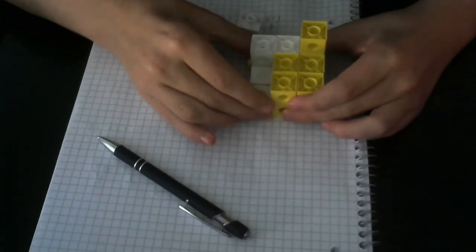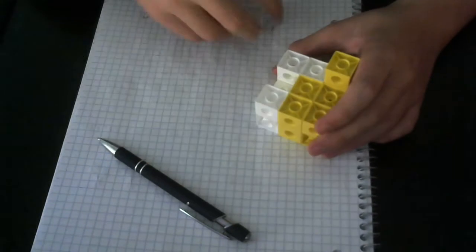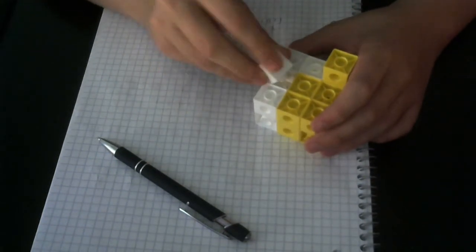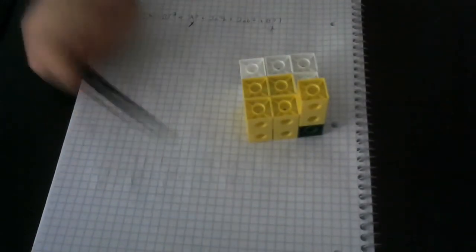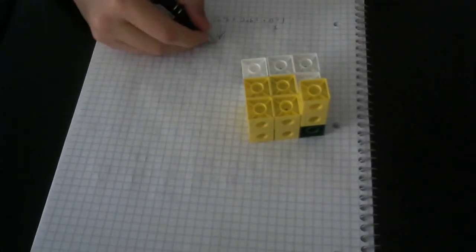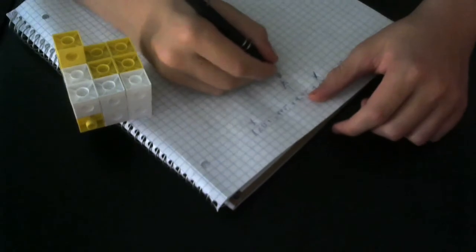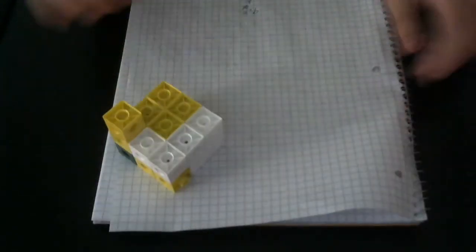Sorry. Rough edge on cube. And now we've gotten most of our cube complete. I'm going to now say that this is now an a squared times b, a singular one. Let's keep that in mind.